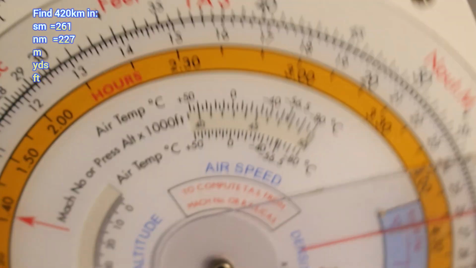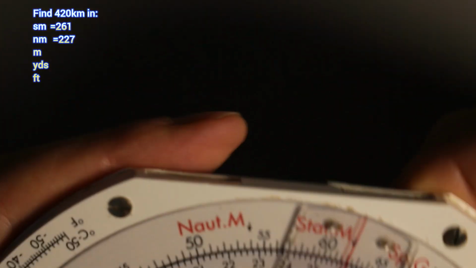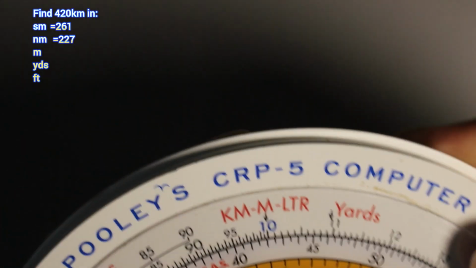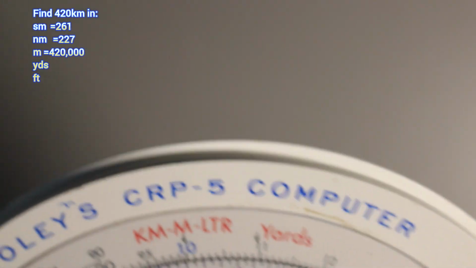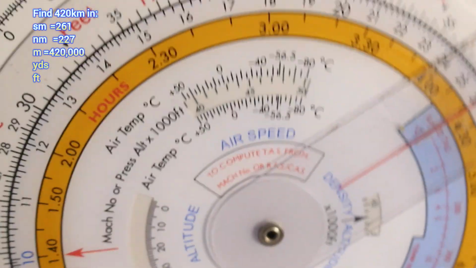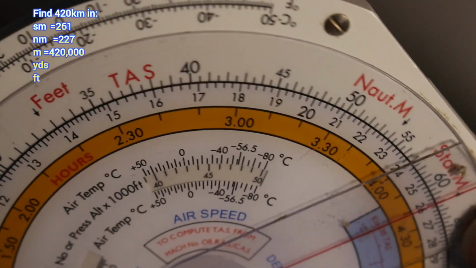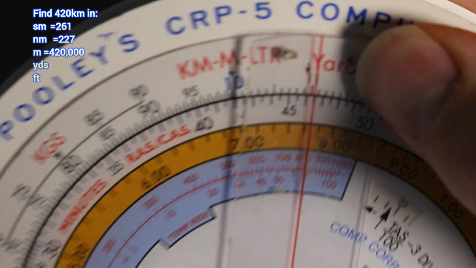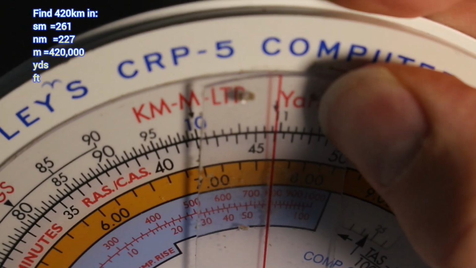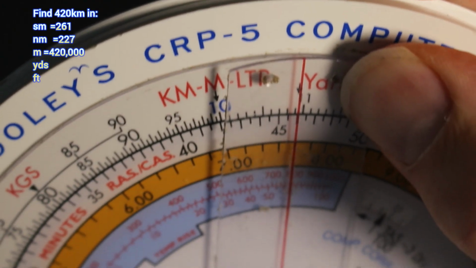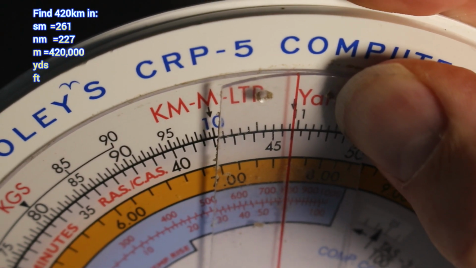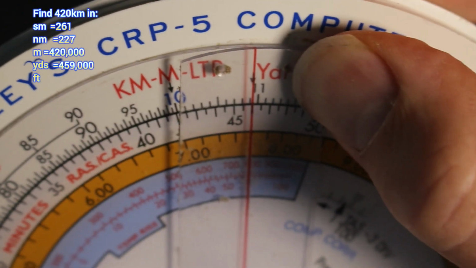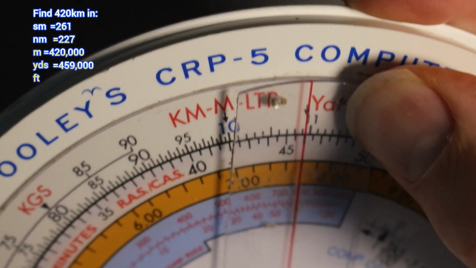Meanwhile, kilometres times 1,000 is metres, so that's easy, 420,000 metres. About the same number of yards, 400 and something thousand yards, which is just to the right of kilometres. There it is, 406, maybe just under 459,000 yards, and 3 times that will be that in feet.